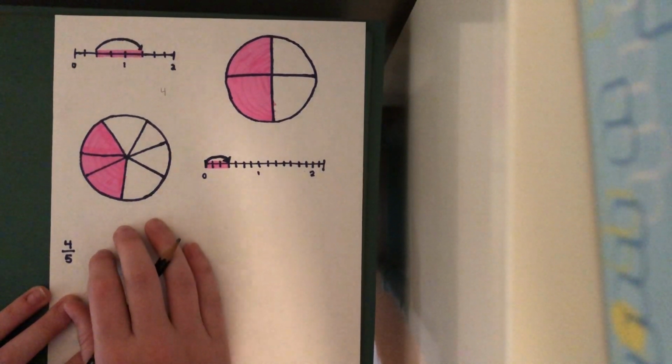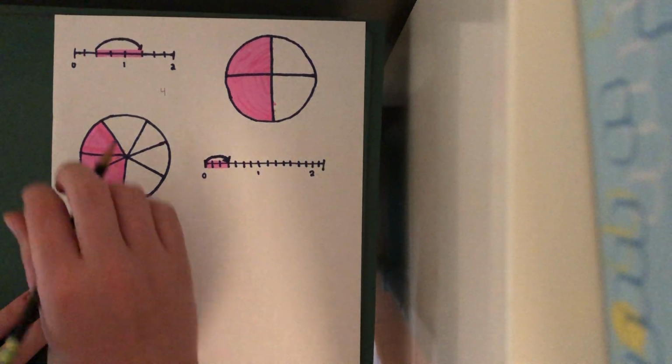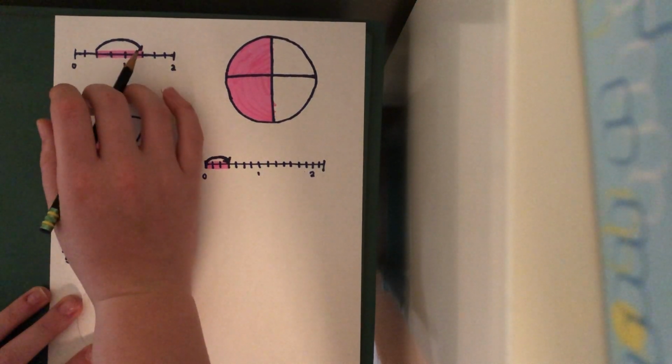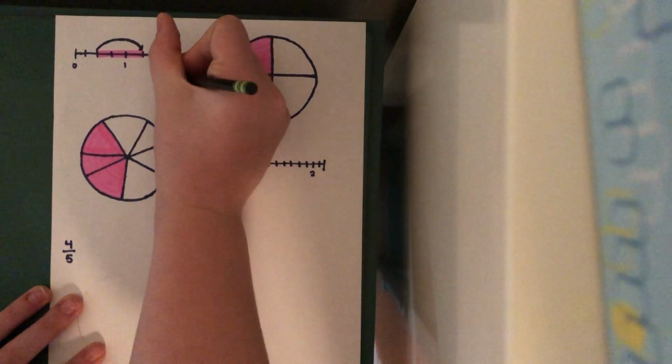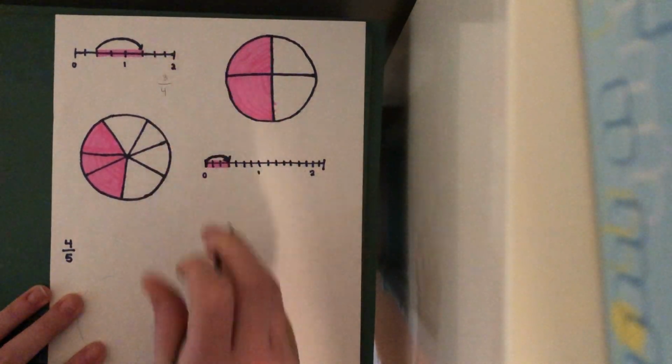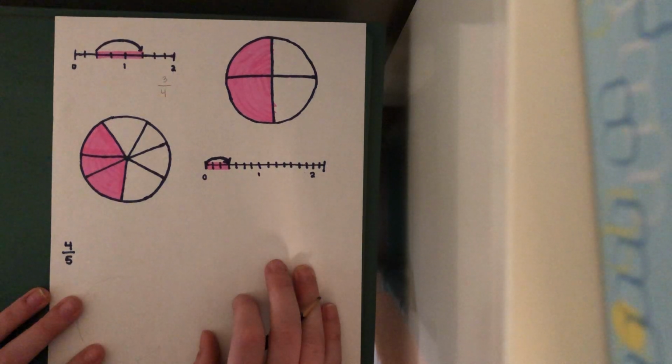And then to determine the numerator, we look at how much it has jumped, which would be 1, 2, and 3, which gives us 3/4.